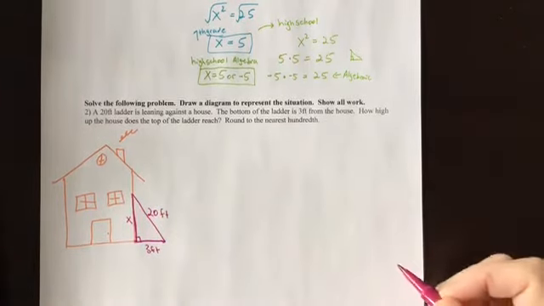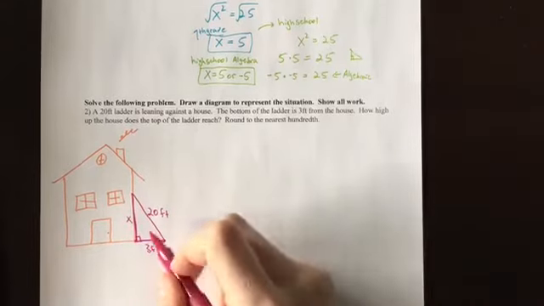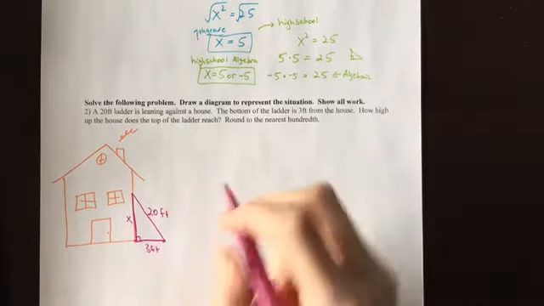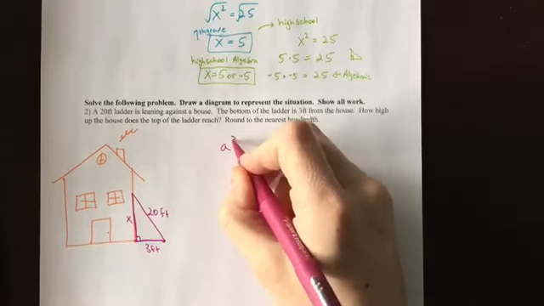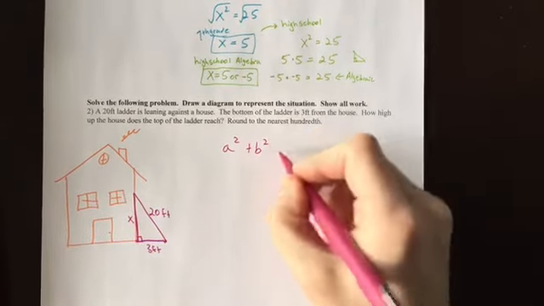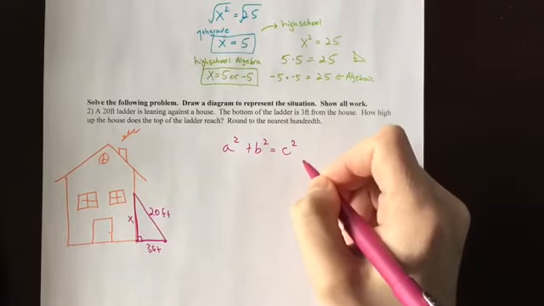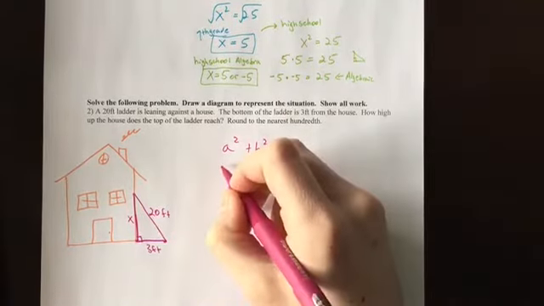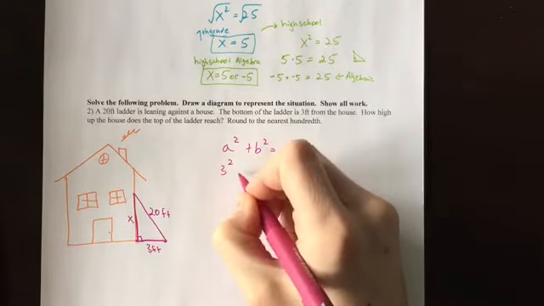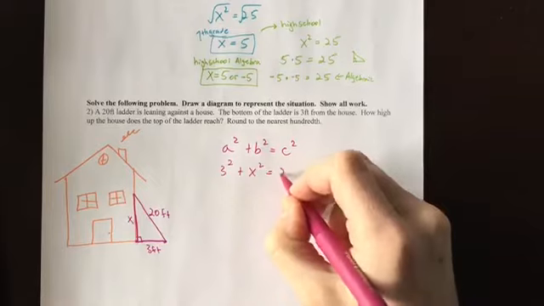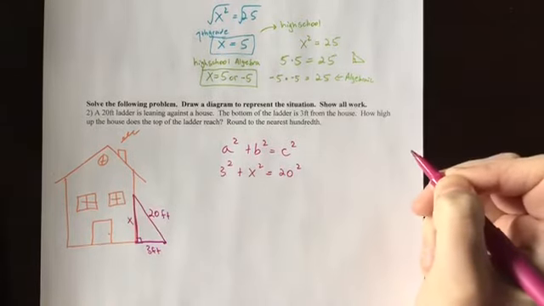So from filling in our diagram, we can see we have a right triangle with legs of 3 feet, X, and a hypotenuse of 20 feet. So we're going to use our Pythagorean theorem. This is really sort of a classic Pythagorean theorem word problem. Substitute in. So we've got a leg of 3 feet, 3 squared. We've got a leg of X, X squared, and our hypotenuse, 20 squared.